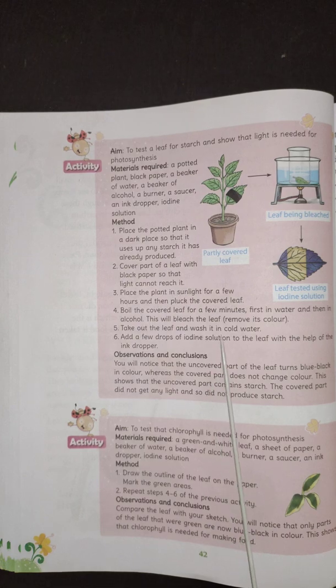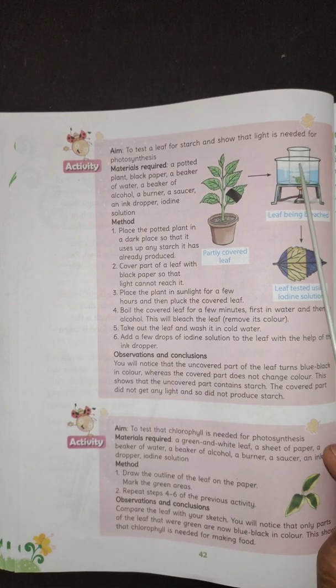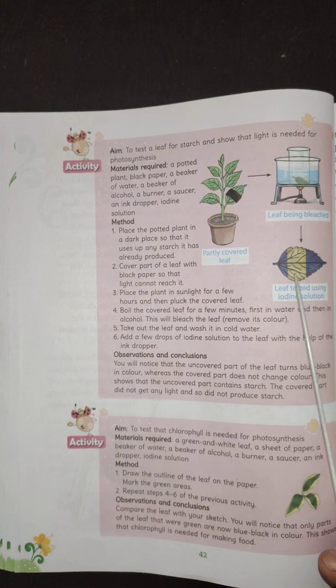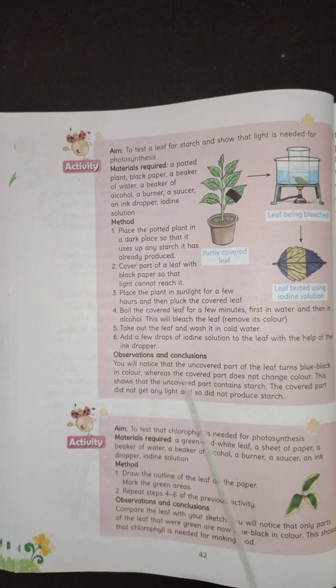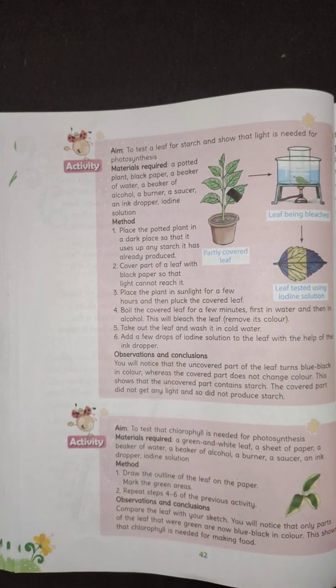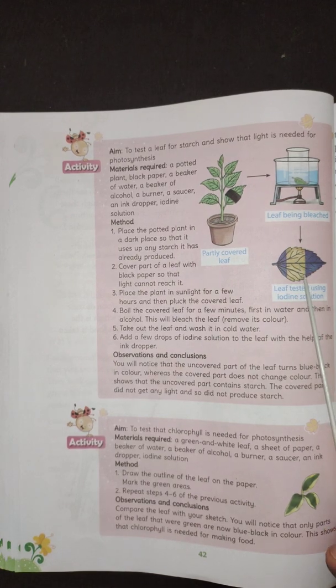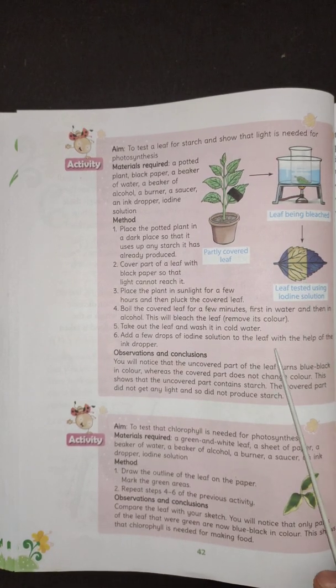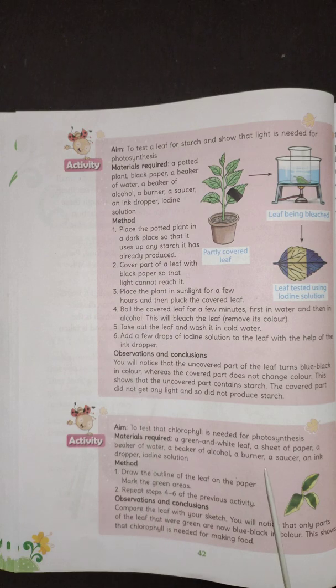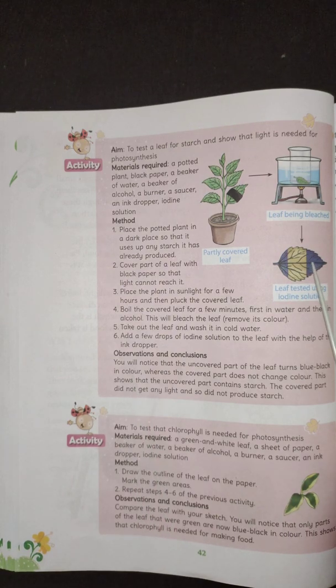Take out the leaf and wash it in cold water. Take out the leaf from the beaker containing alcohol, then wash it in cold water. Add a few drops of iodine solution to the leaf with the help of the ink dropper.